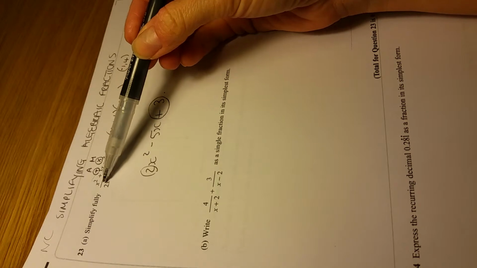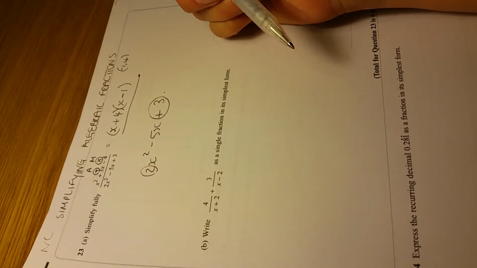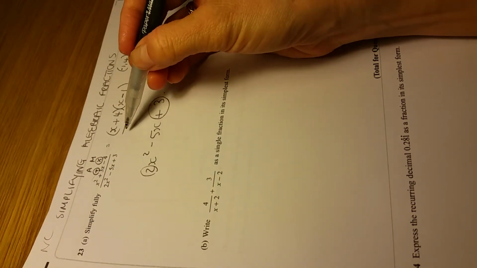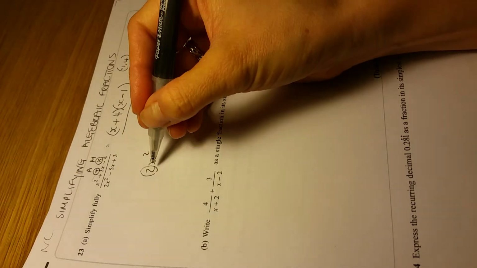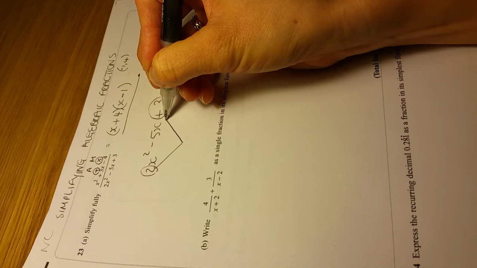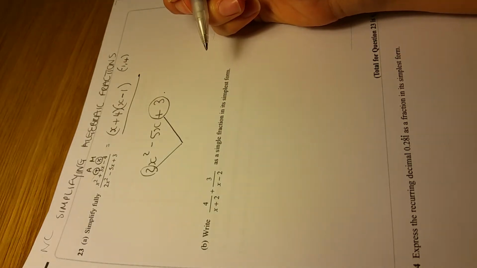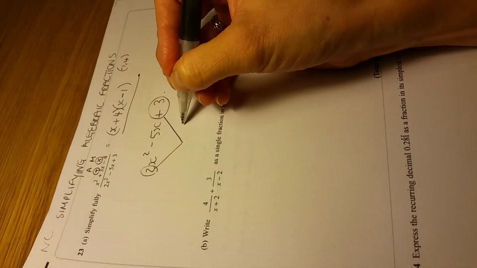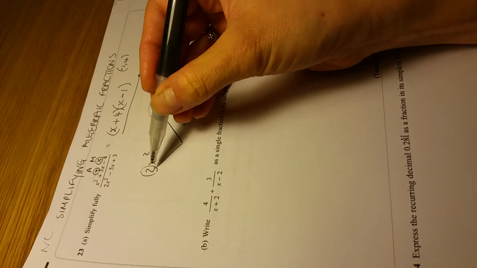So, the reason this one's more difficult is because the number in front of the x squared, the coefficient, is not 1. So what you're going to need in that bracket, if you put an x there and an x there, it's not going to give you 2x squared. Some people do it by trial and error. What I do is I take these 2 numbers here and I times them together. So 2 lots of +3 is +6.